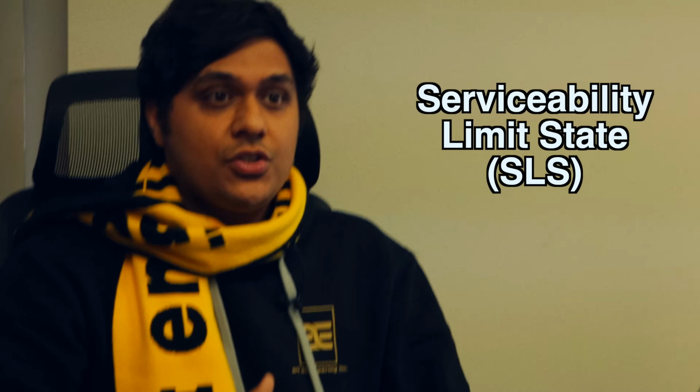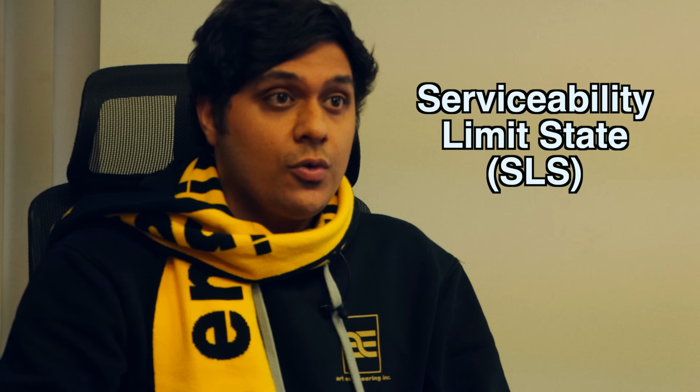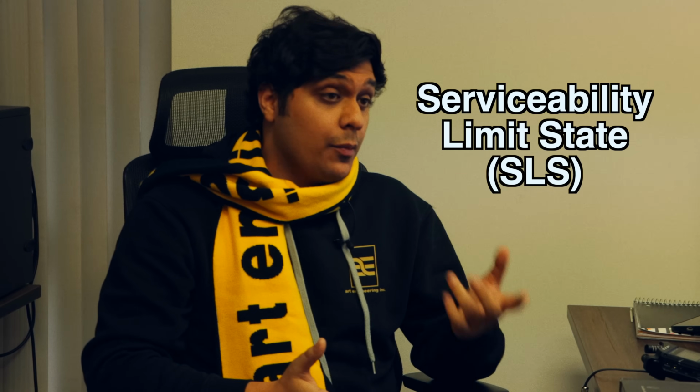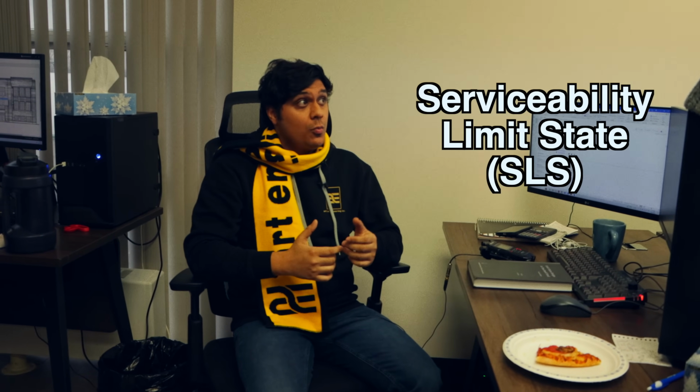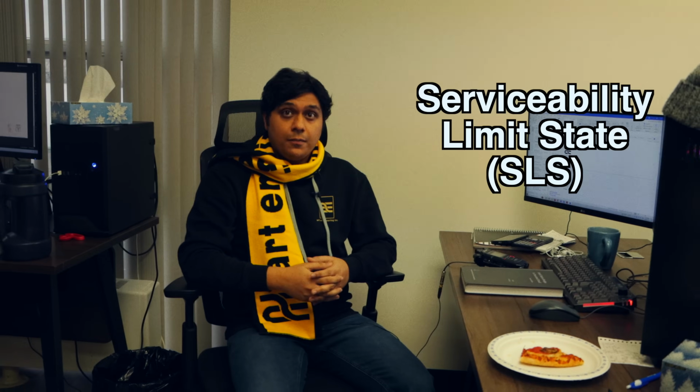Then we have serviceability limit state, which deals with the comfort of the occupants. So we want to make sure that the structure not only stands, but that it also is comfortable for the people who use it, like a bridge or a building. We want to make sure that there's not too much vibration and not too much deformation in the structure. The main issue with limit state design is that there is randomness in everything that we do. There's randomness in the materials and how they operate, and there's randomness in the loads as well. And that's what limit state design tries to minimize.